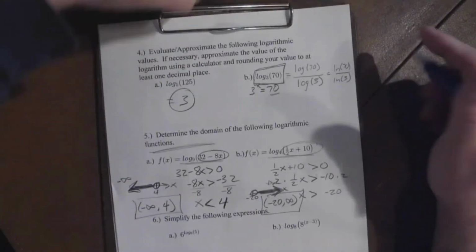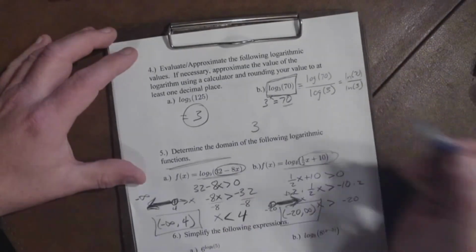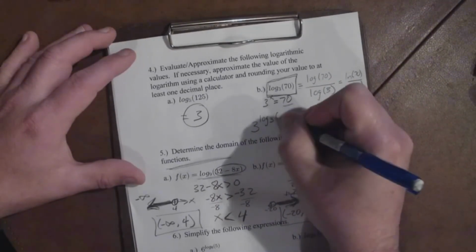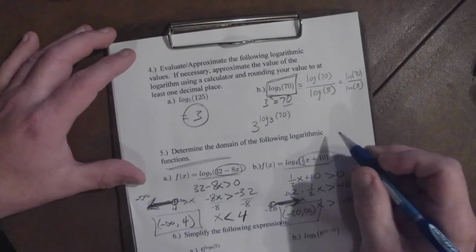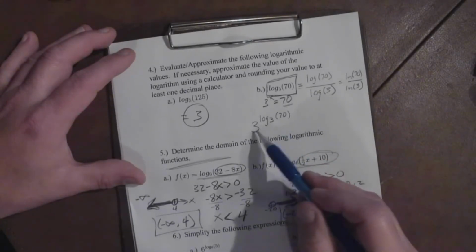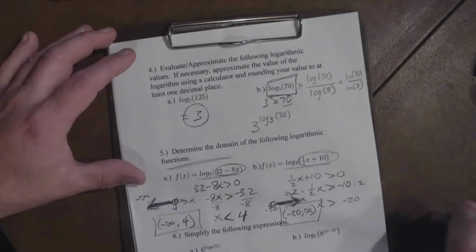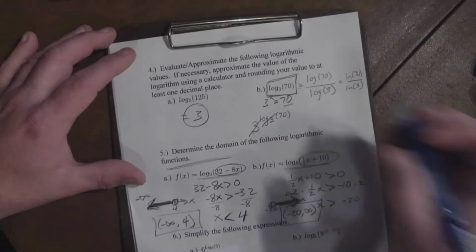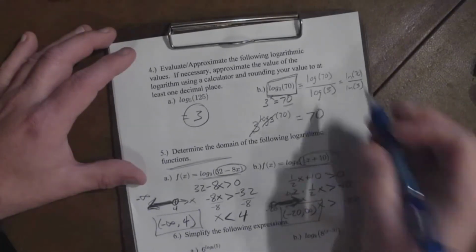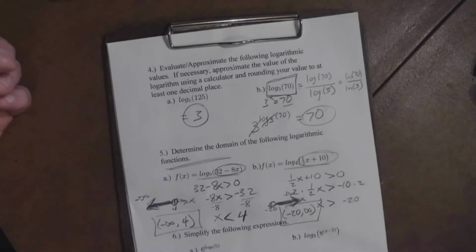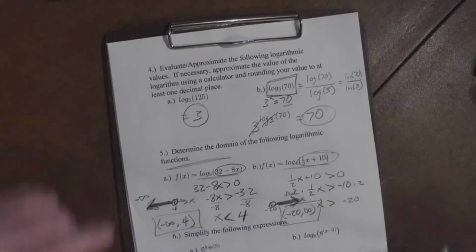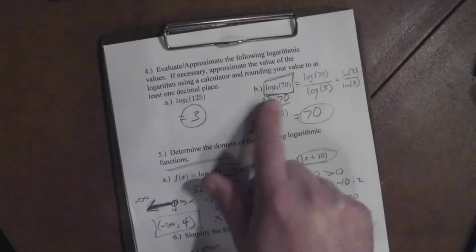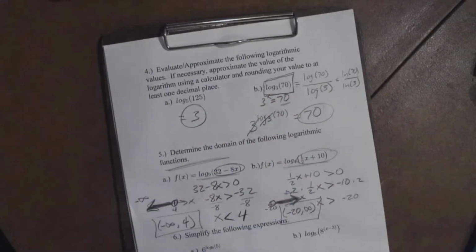Right? In fact, you can see that in the properties. If you take 3 and raise that to the power of log base 3 of 70, well, what does a log and a power of 3 do to each other? They undo each other's algebra. They are inverse functions of one another, and the result there is the value of 70. All right? This is all logarithmic behavior, folks, and here is what it means to be specific logarithmic values.